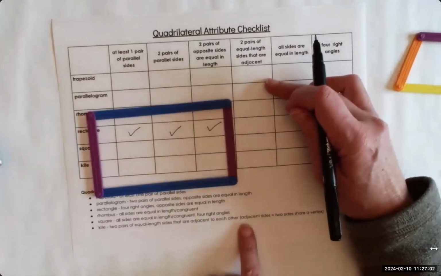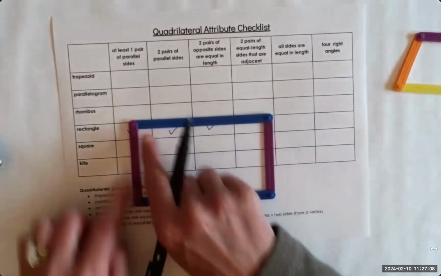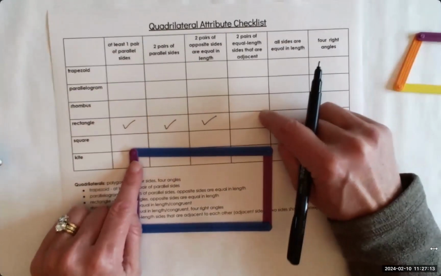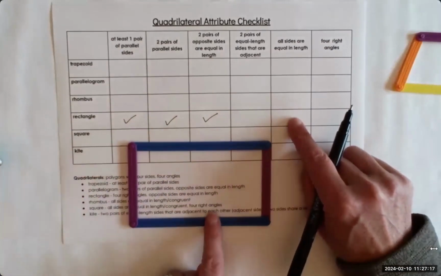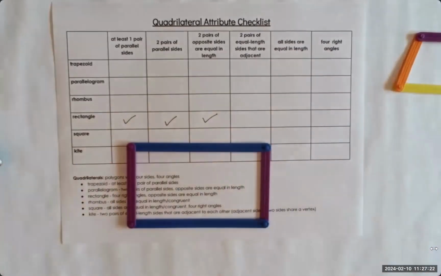Adjacent is defined down here as two sides that share a vertex, okay? So these two sides here, they are adjacent, but they are not of equal length. Are all of our sides in a rectangle equal in length? No, they are not. Are there right angles here? Yes, there are.